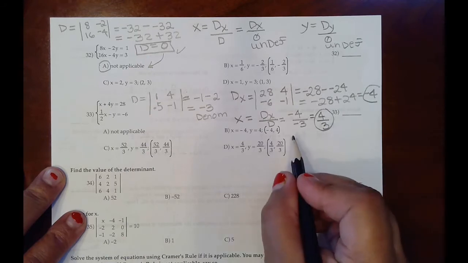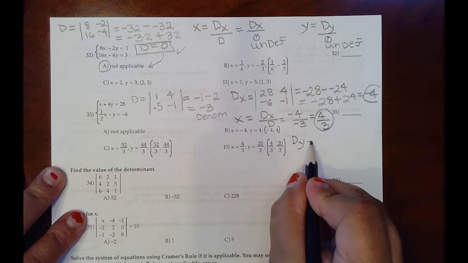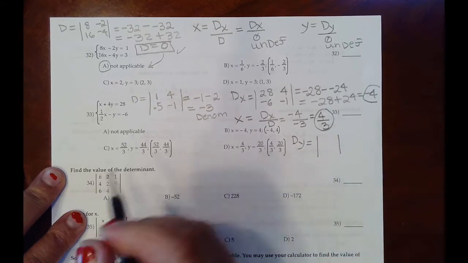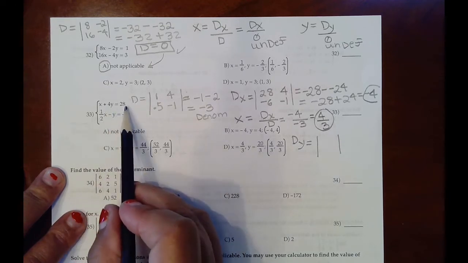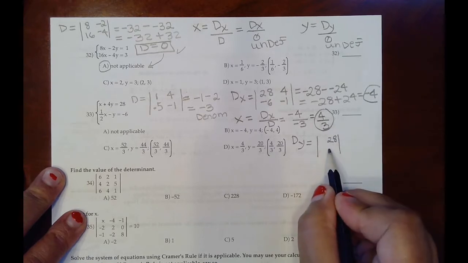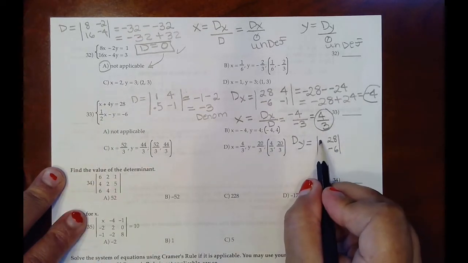If we were going to find the answer for y, we would just continue by setting up the d sub y determinant value. And that just means that we're going to be taking the y coefficients, the 4 and the -1, and replacing them with the 28 and the -6, while leaving the x coefficients just as they are.